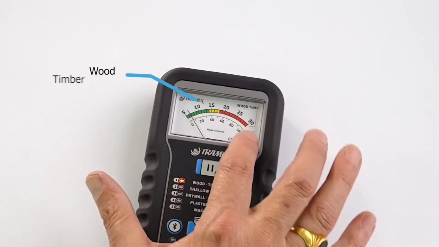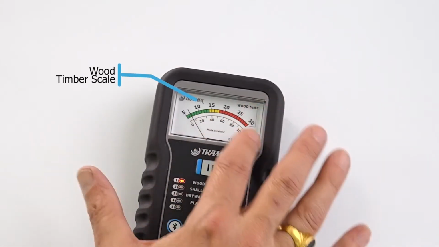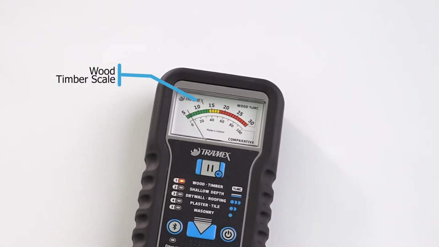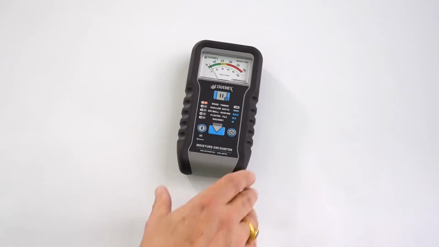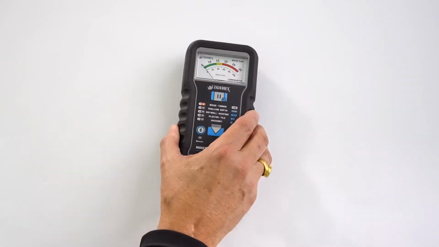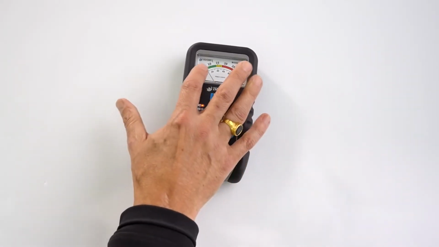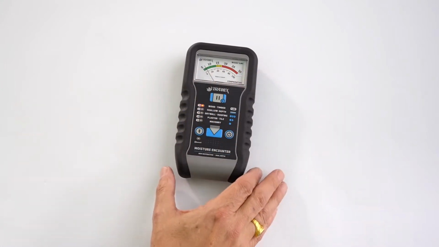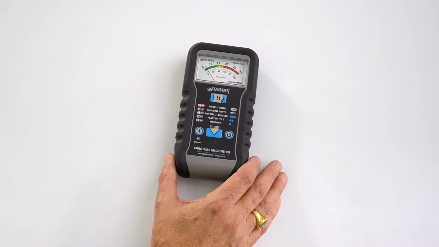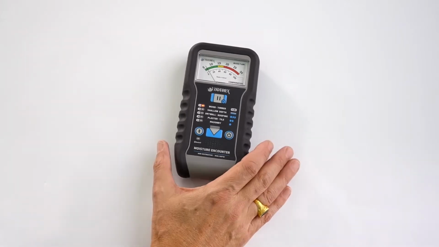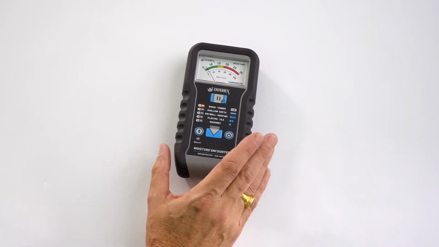The top scale that you see in the traffic light colors is the wood timber scale. So this is to be used on any wood, and again, non-invasive. So you can take a non-invasive reading and get an actual moisture content number on the wood scale. Now, to adjust for different woods and different specific gravities, you can refer to the user guide. The meter has a default setting for Douglas fir.